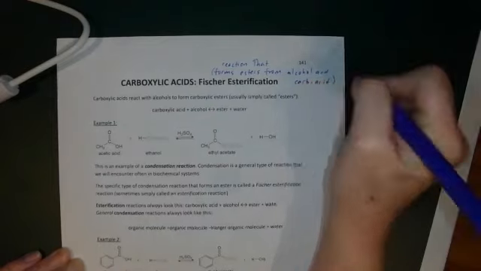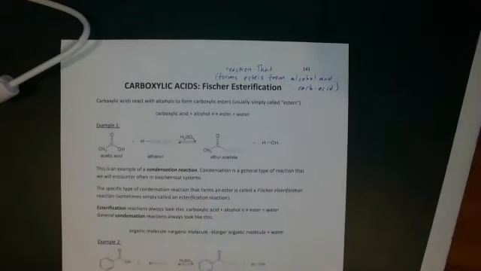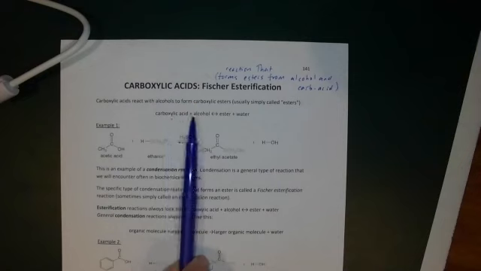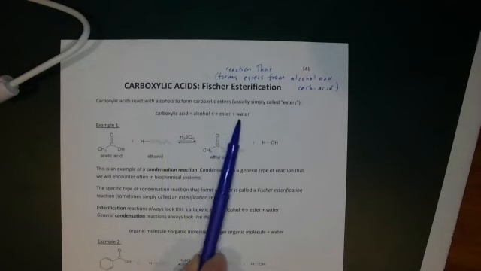So if you want to form an ester, you start with an alcohol and a carboxylic acid. You can read along. This is describing in words what the general reaction looks like. A carboxylic acid plus an alcohol will react to form an ester.